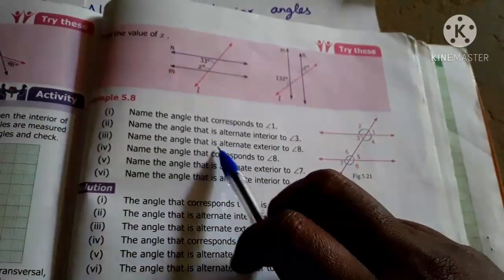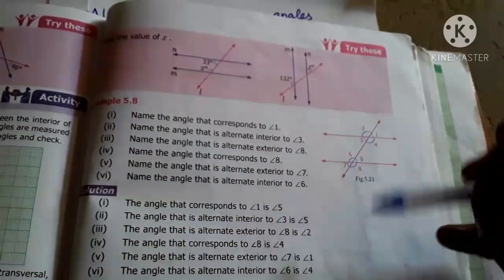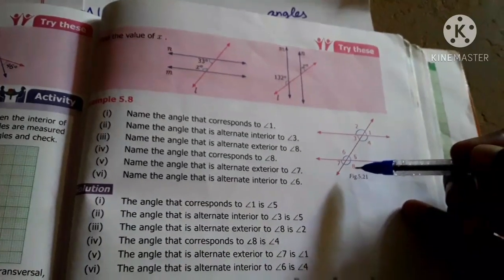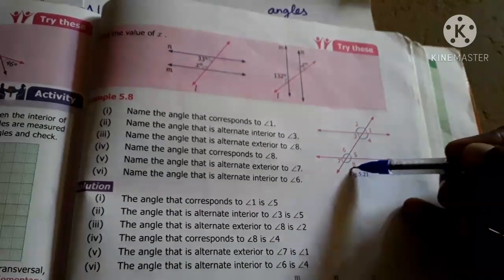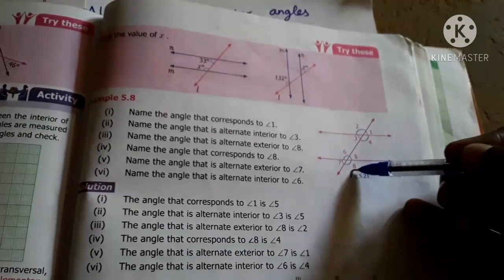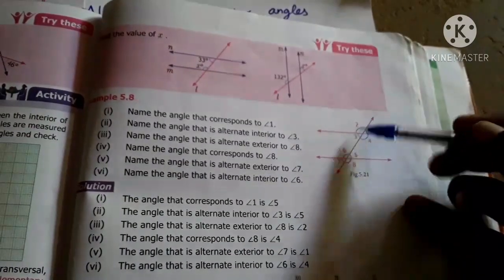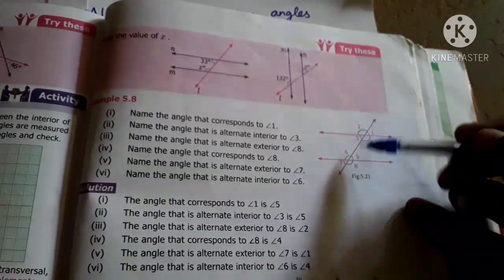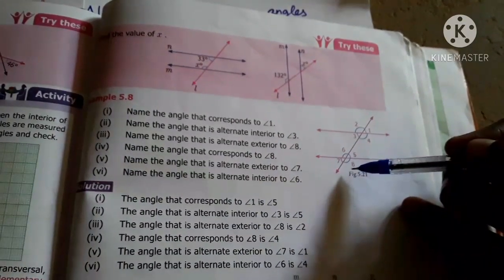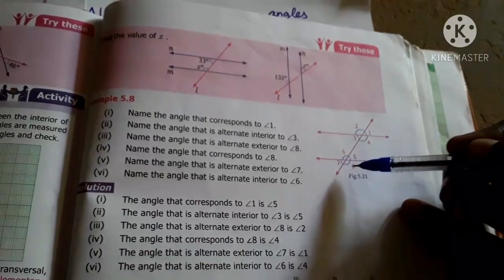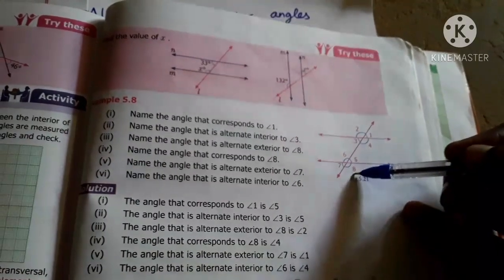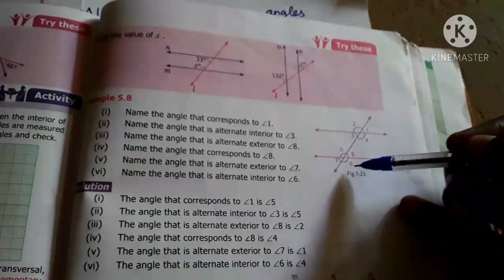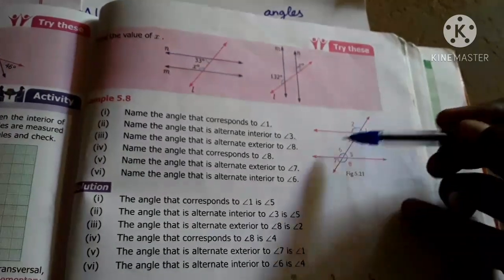Next, name the angle that is alternate exterior to 8. Exterior means it lies outside, and alternate means opposite to the transversal. So angle 2 is opposite to angle 8. So the alternate exterior angle of 8 is angle 2.